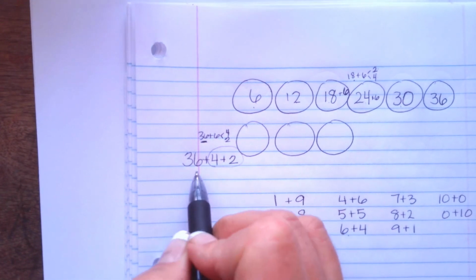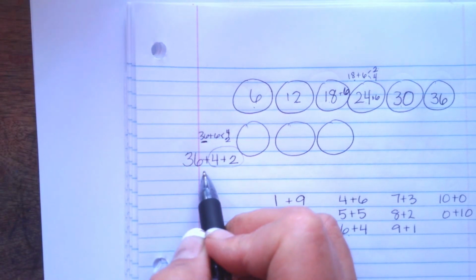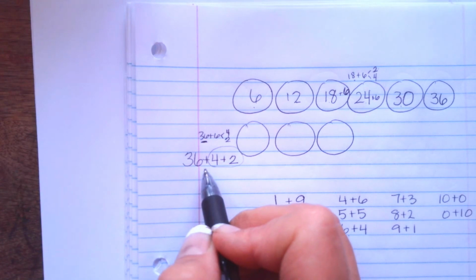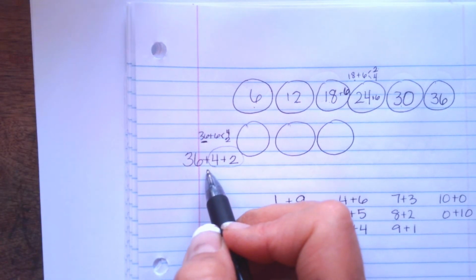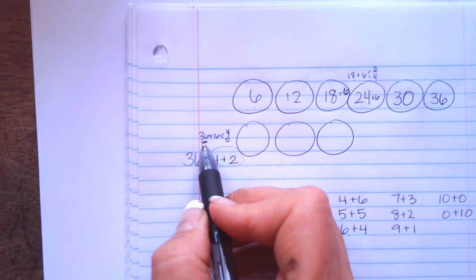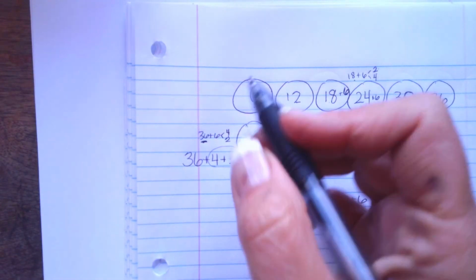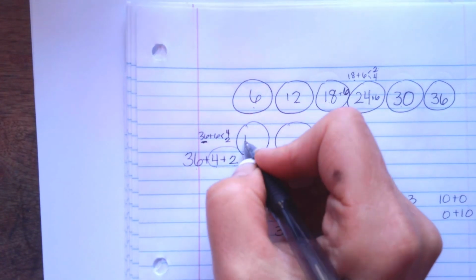And the only reason why I'm breaking this down is because, how else would I make this easy for myself? I know it doesn't seem easy right now, but when you practice it, it'll start popping off the page. You'll see it and go, oh my gosh, if this is a 36, I know I need a 4 to get it to 40. Okay, so if I have 36 plus 4, that's 40, plus 2 is 42.